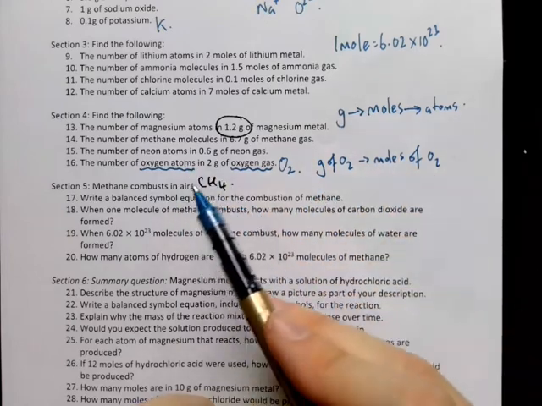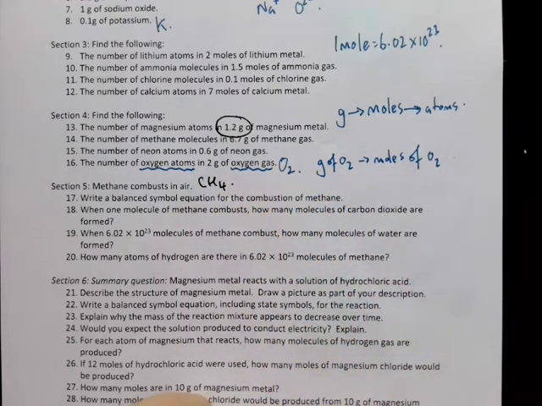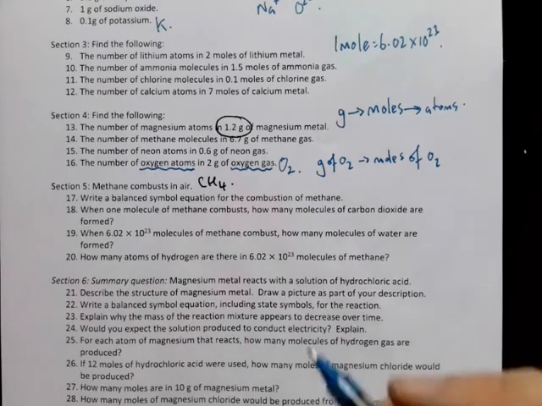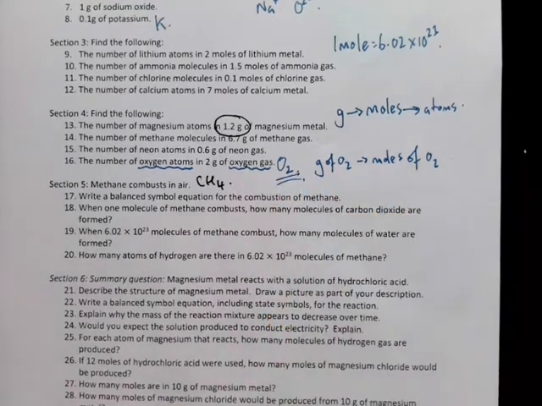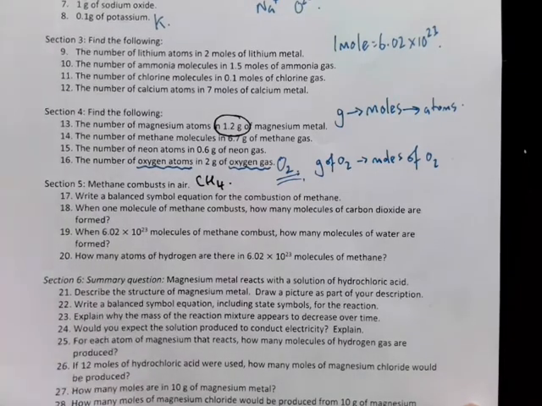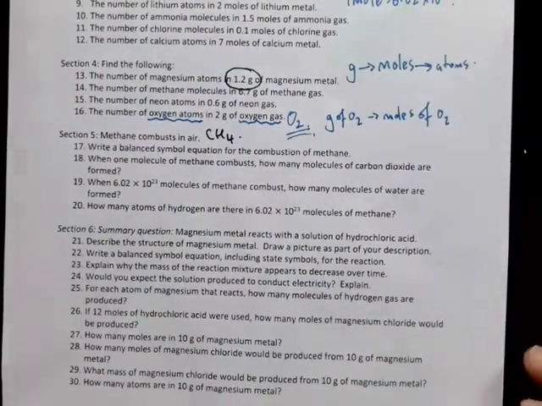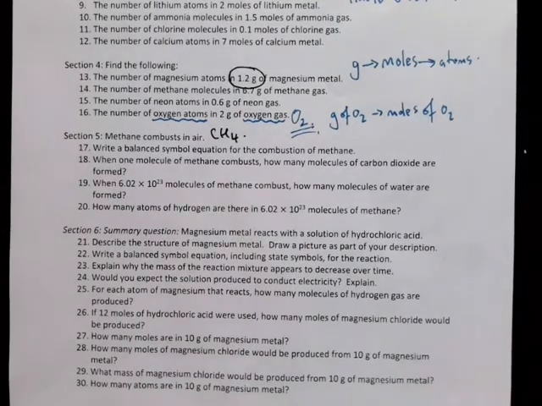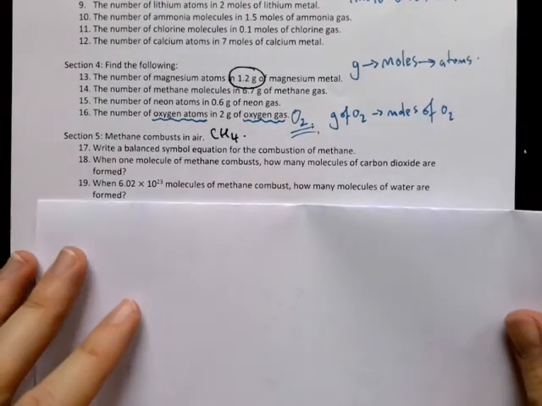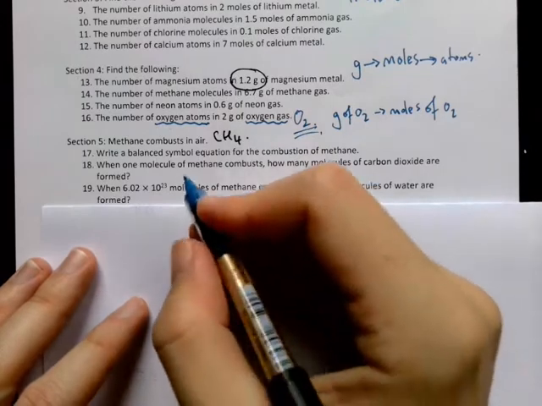So you need to think, if I know how many oxygen molecules I've got, how can I work out how many oxygen atoms I've got? It should be fairly obvious what to do. If you're not sure, just pause it and rewatch that bit again. Now, down here is where it starts to get a little bit complicated. So this is how this kind of question works.